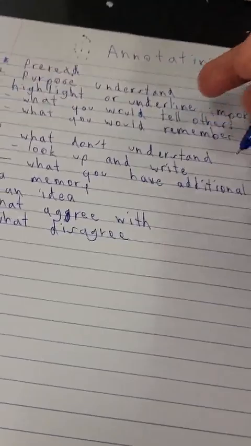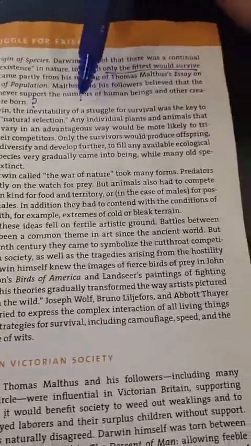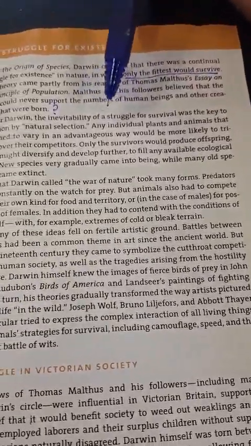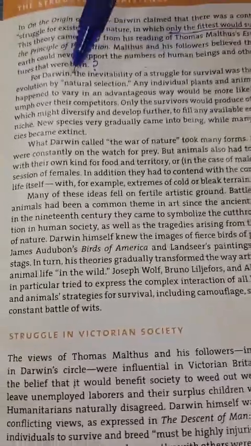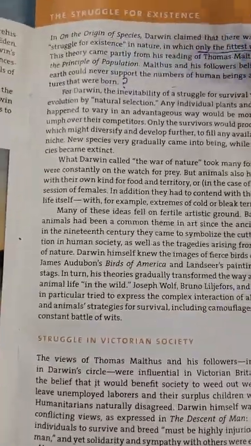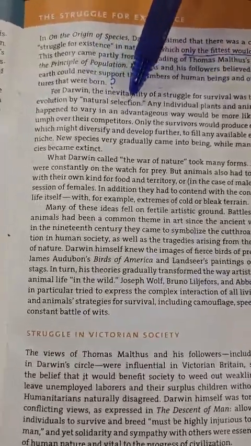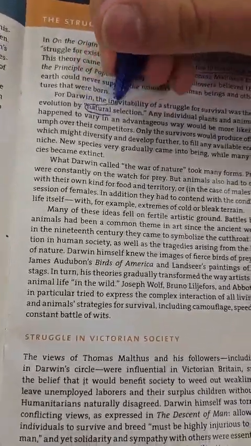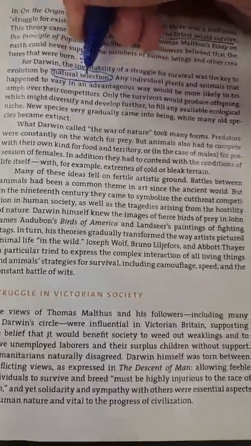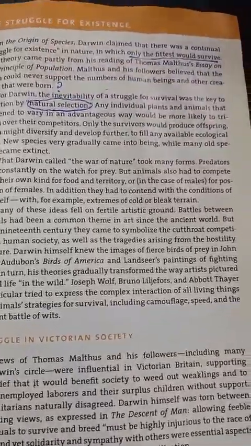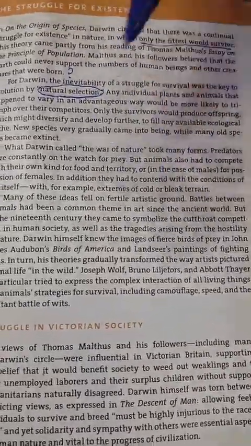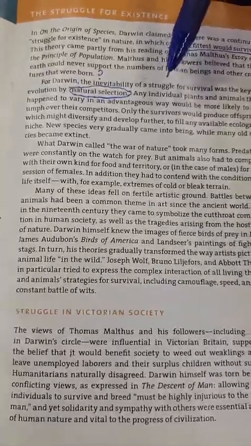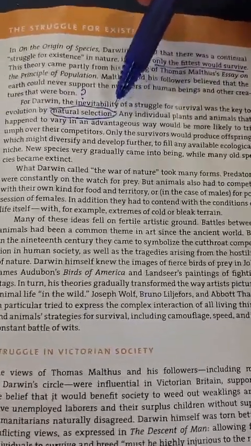I think I need some more explanation, and if I don't understand, I will need to look it up later and write right here what that's about. And there's natural selection right there. That's a keyword, a vocab word. You circle vocab words, the big words.